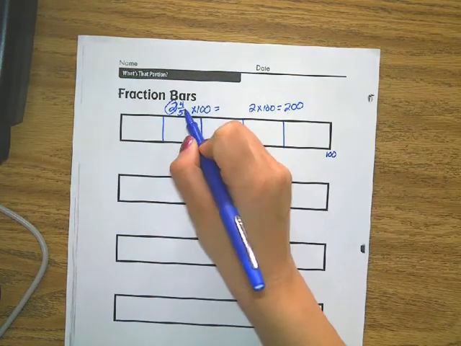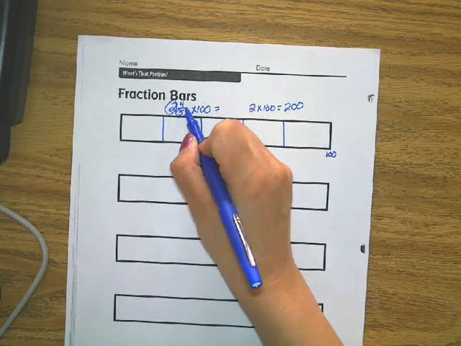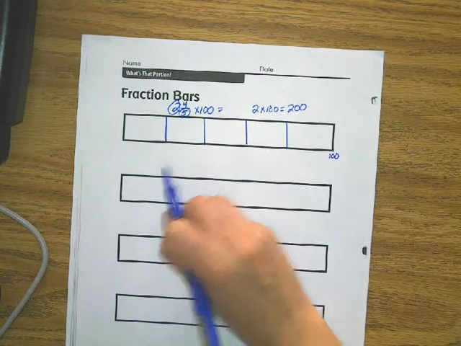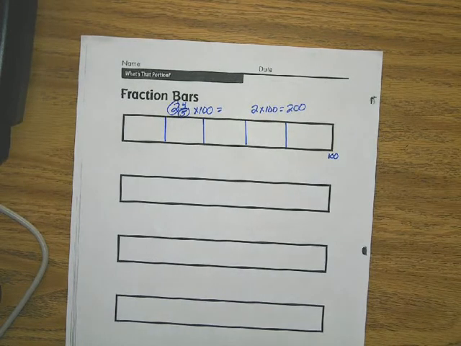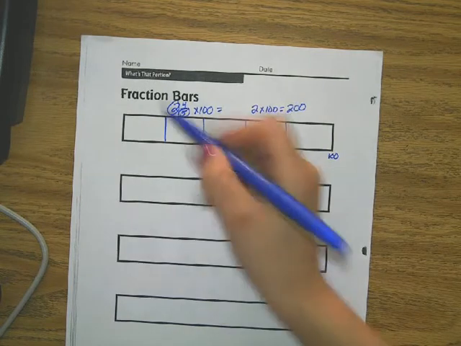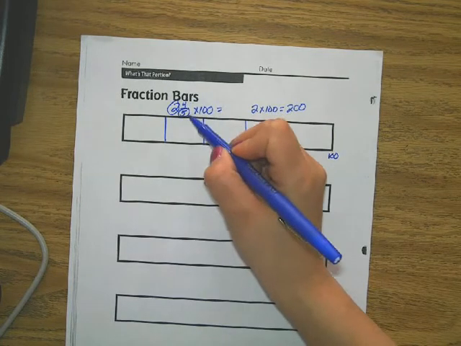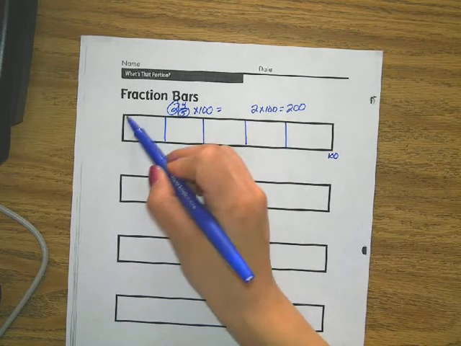So our denominator is 5. That gives us a hint that we want to break our fraction bar into 5ths, doesn't it? Isaiah, what will we do after we break it into 5ths? Coloring, shading 4. We're considering 4 out of 5, right? So shade in 4.